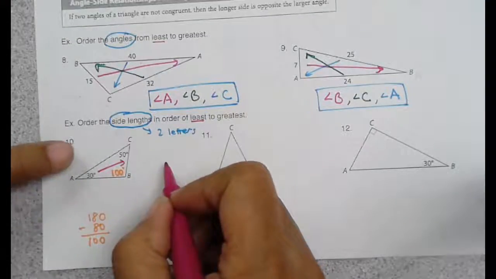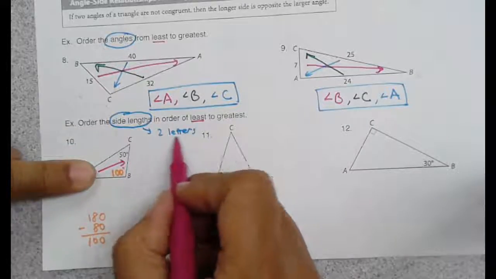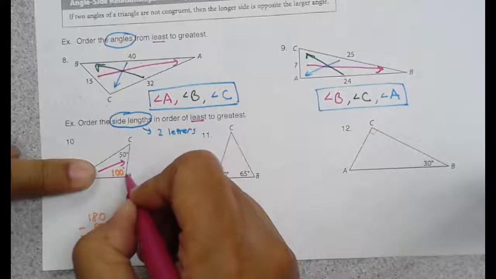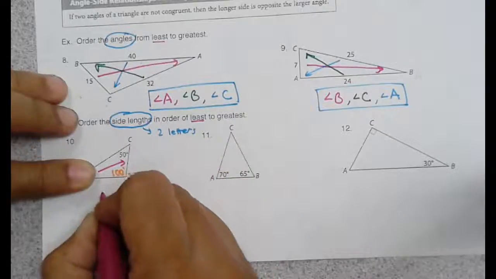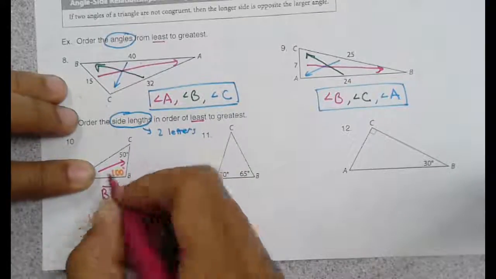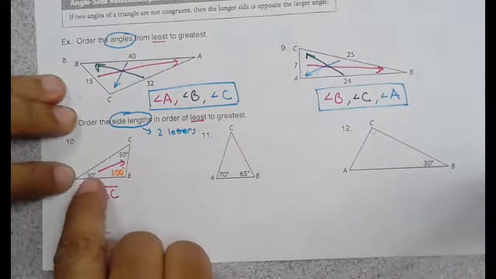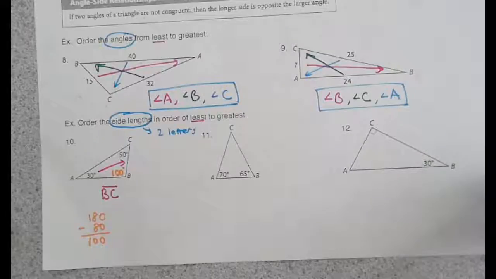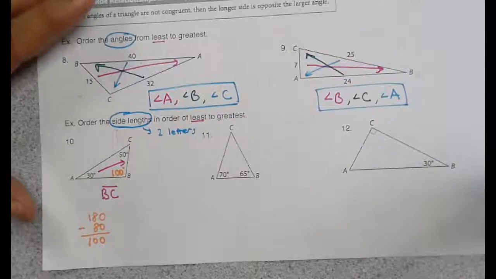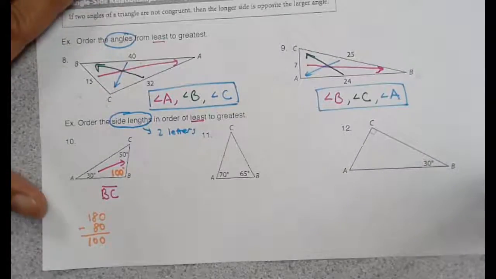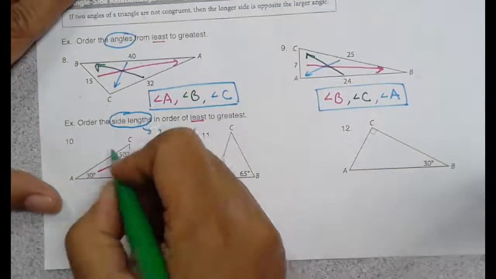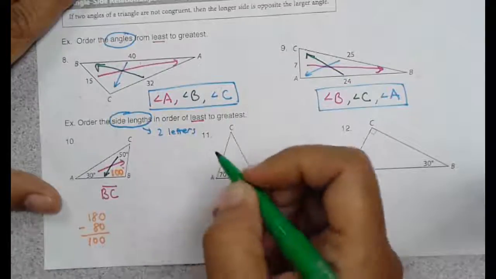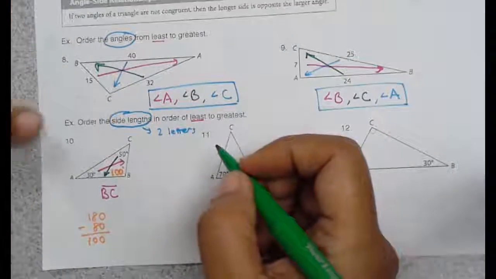So 30, if I cover that up, what's my 2 letters to name the side? You can say CB or you can say BC. It doesn't matter which order. But that's going to be the shortest side because it's across from the smallest angle. Okay. All right, the next one is going to be the second to the smallest, and that will happen to be 50. That's smaller than 100. So the value that we're going to use is 50, and across from that is the side.